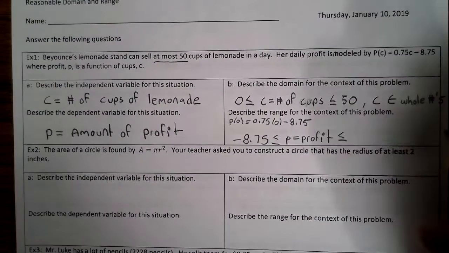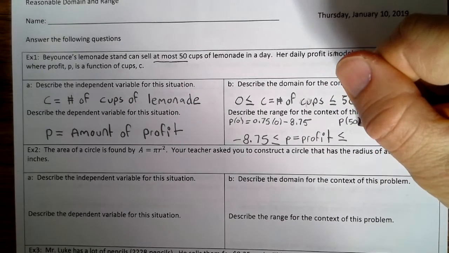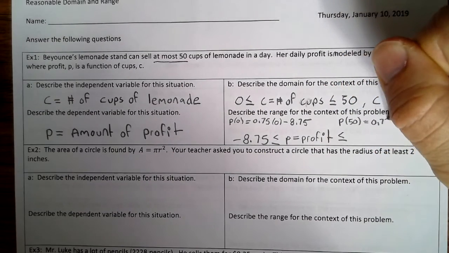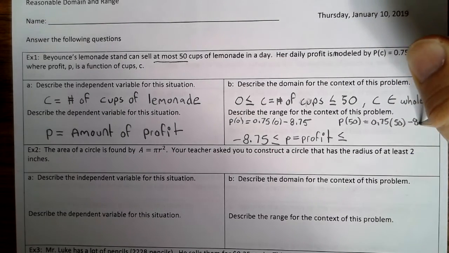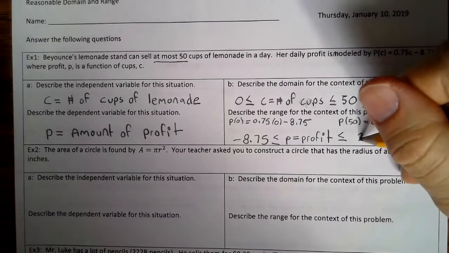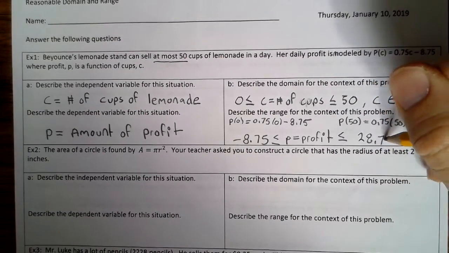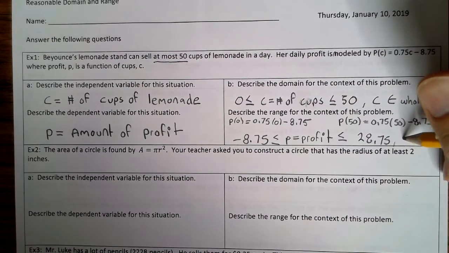So that's P of 50, and that equals 28.75, where P is an element of the all real numbers.